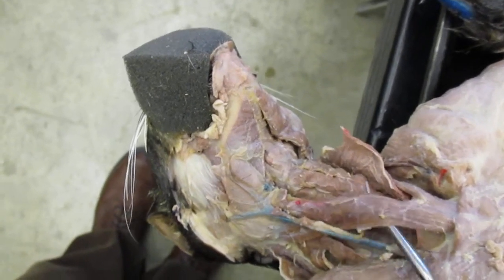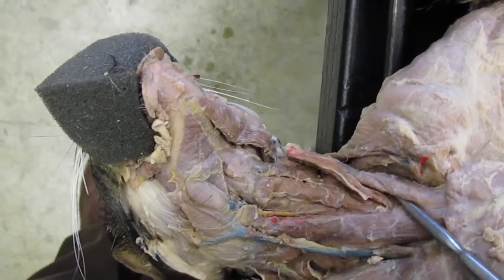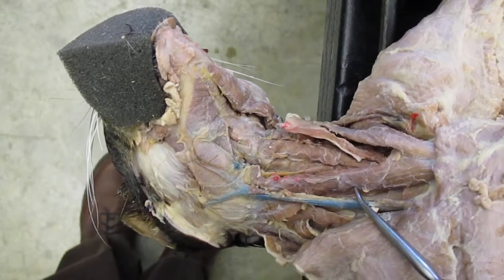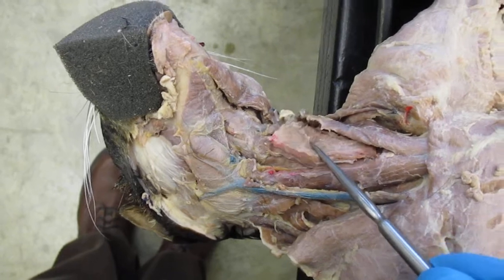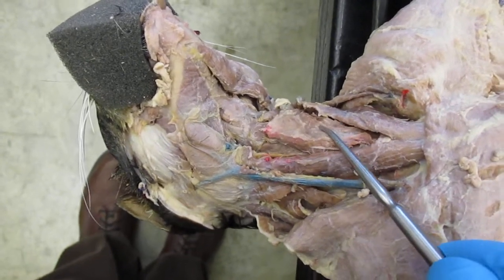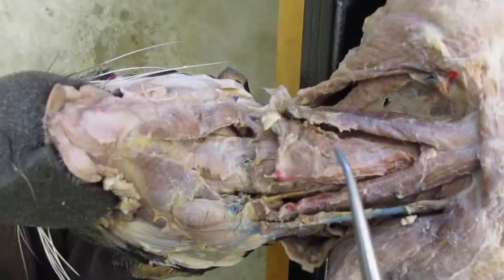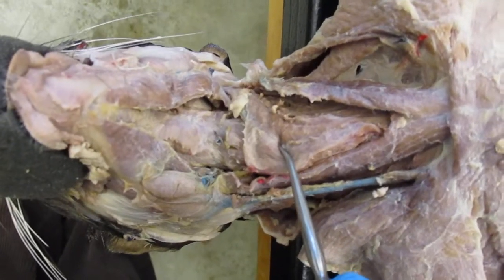Next, we have the sternal-mastoid here and here. So here's your sternal-mastoid here and here. Next, we have the sternal-hyoid right here. Sternal-hyoid is right here. Right there.